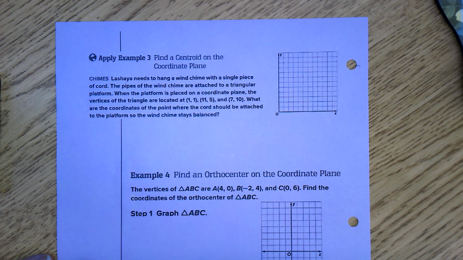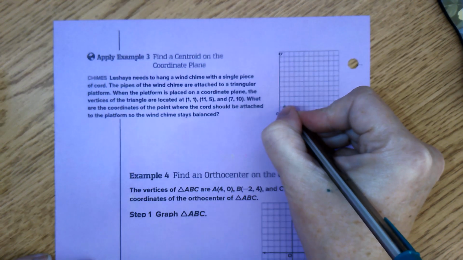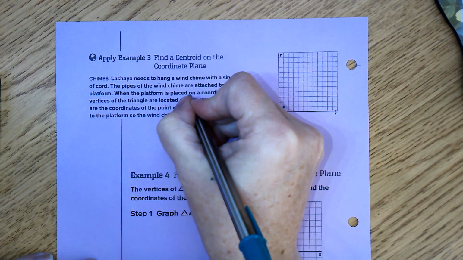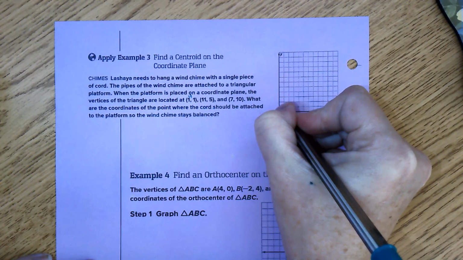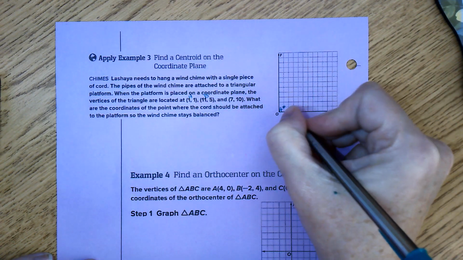stay balanced? Okay, so let's plot these. So 1, 1, we'll call that A. We'll call this B, 11, 5.